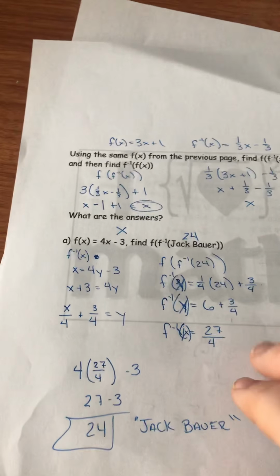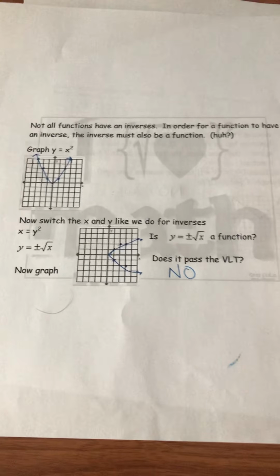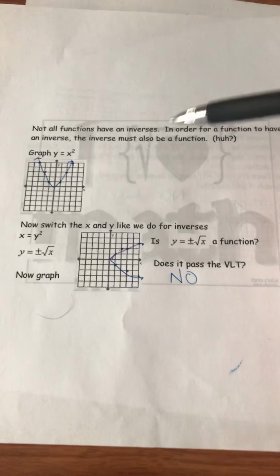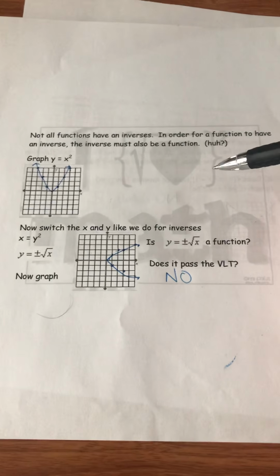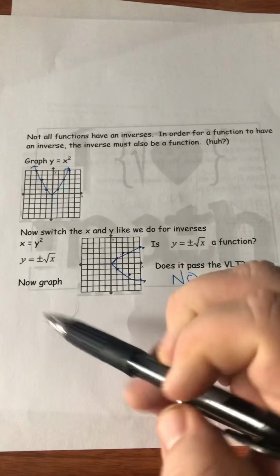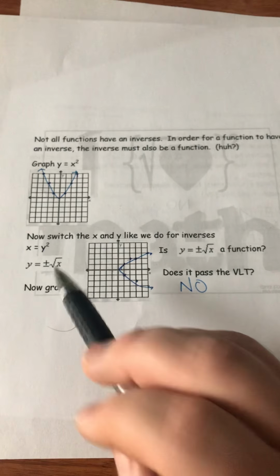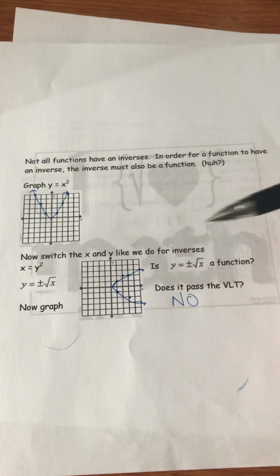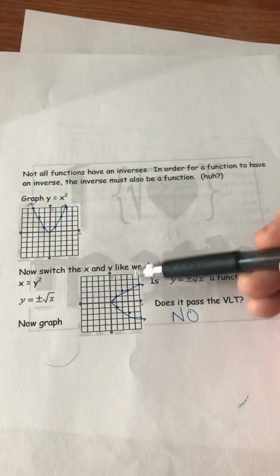Okay, we do have some functions that do not have inverses. So for example, in order for a function to have an inverse, it has to pass the vertical line test. If we look here, y equals x squared is here. Now, when we do the switch and we get our new inverse, that's plus or minus the square root of x. Well, the plus or minus square root of x graph looks like this, a rough sketch. And you know it's not a function because it does not pass the vertical line test.